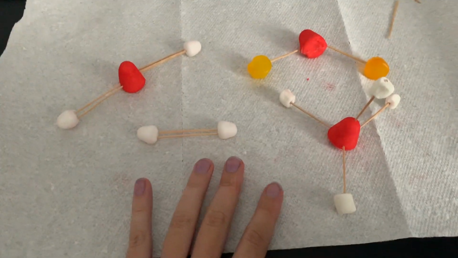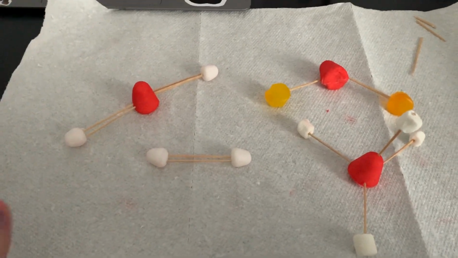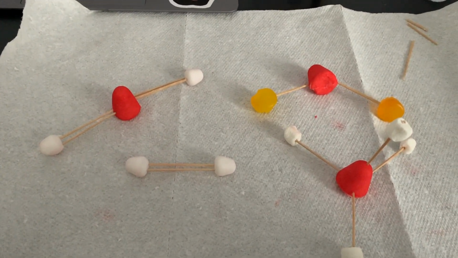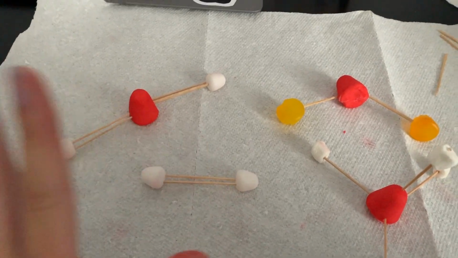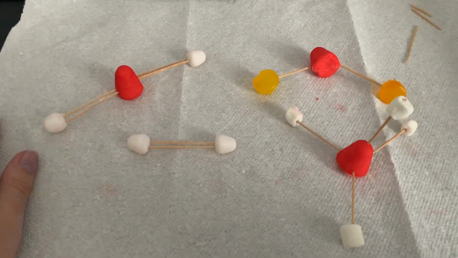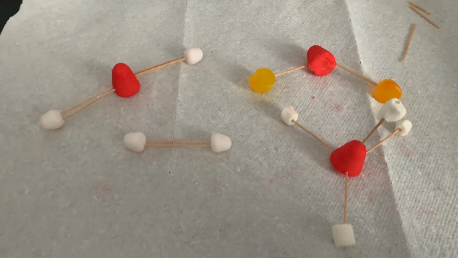Once you're done all of your molecules, it's time to eat them. And obviously, this is my favorite part of the experiment. I just want to make sure that everyone has used candies that they don't have any allergies to and that are safe, so then you can obviously enjoy this experiment as much as I do.